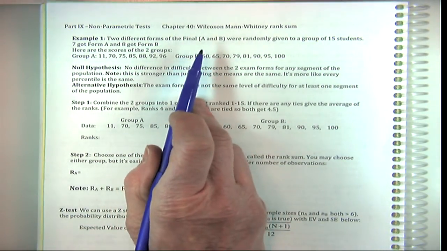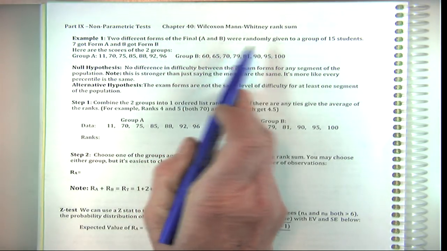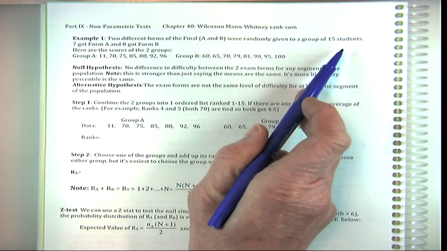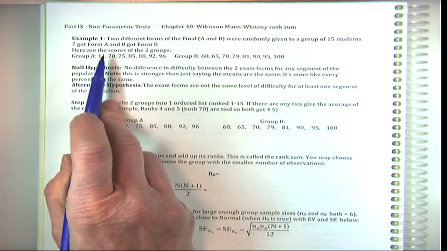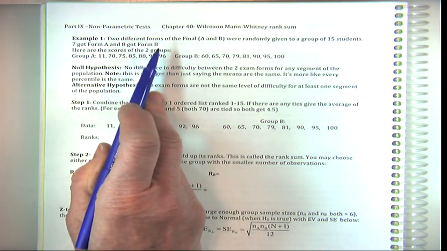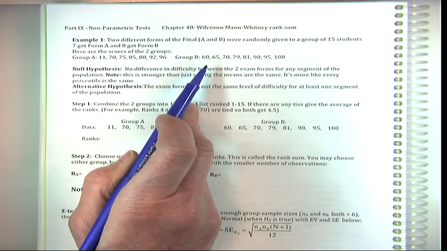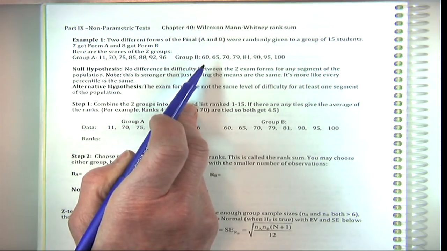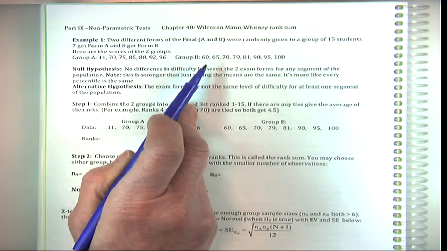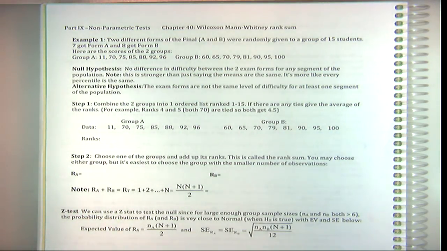Two different forms of the final, Form A and B, were randomly given to a group of 15 students. 7 got Form A and 8 got Form B, and here are the scores. This comes from a real-life example that we do every semester when we write finals, and we have lots of different versions of the finals.